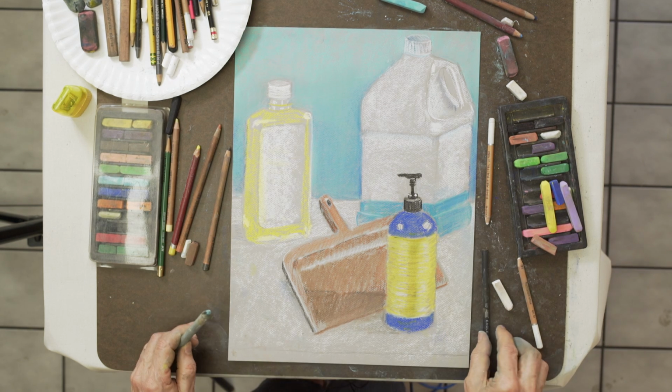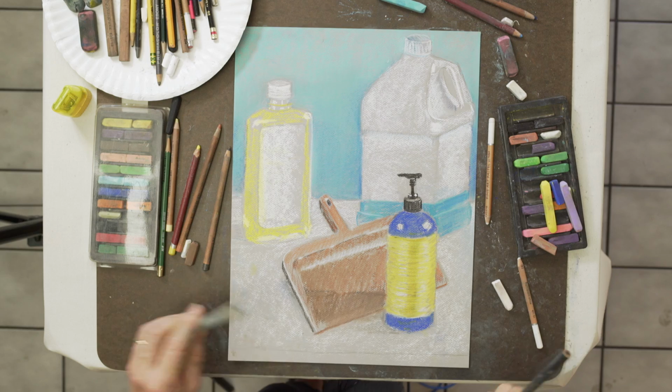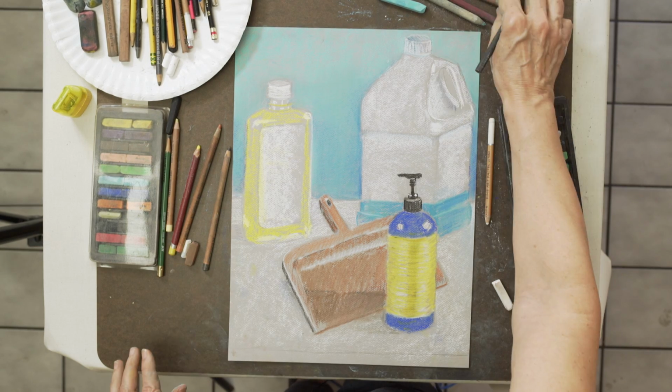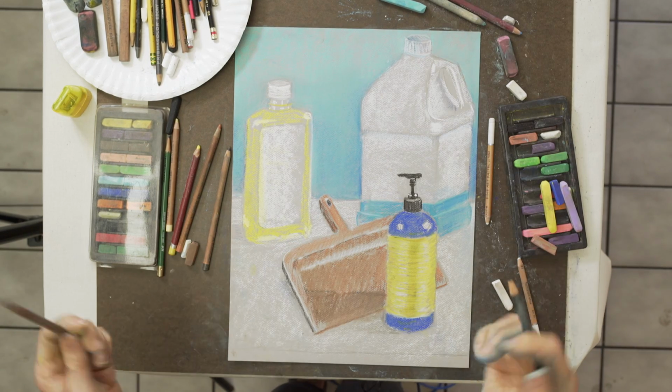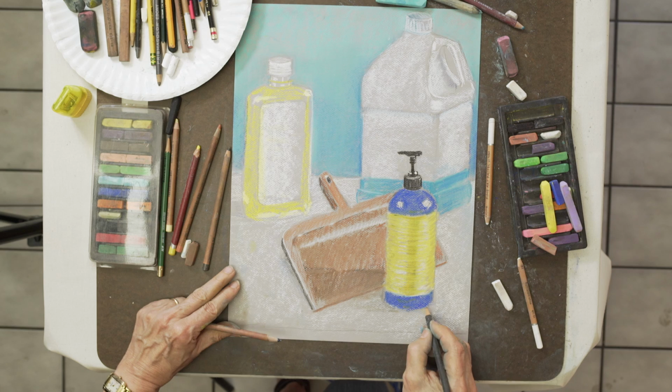And if you need to add some blacks around the bottoms of things, maybe mixed with a little bit of cool blue, that's what you would do next.